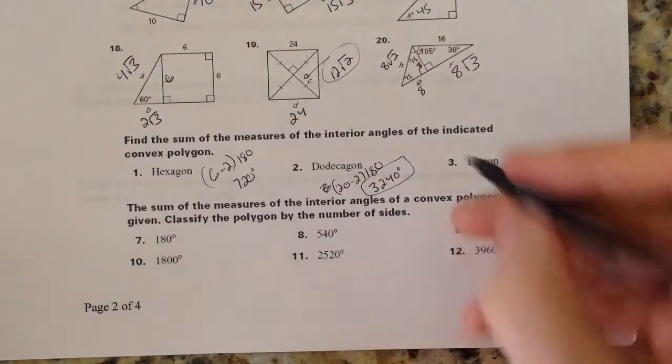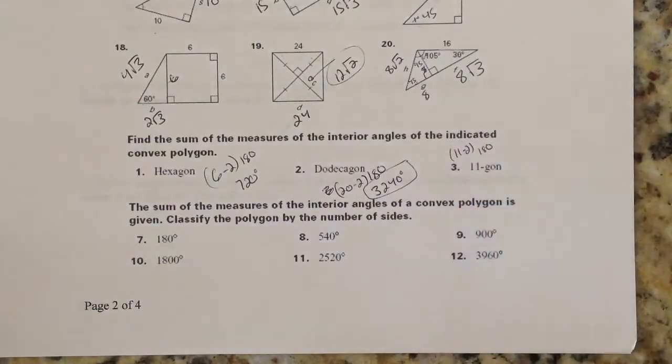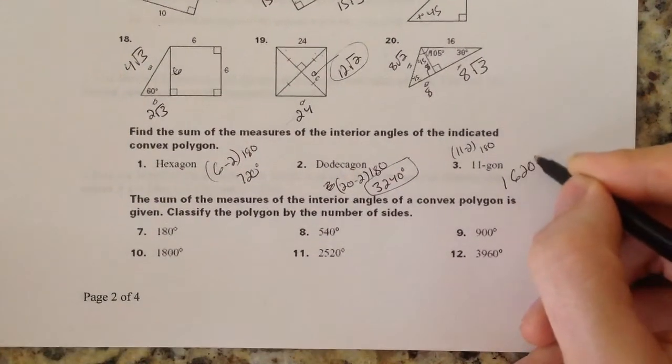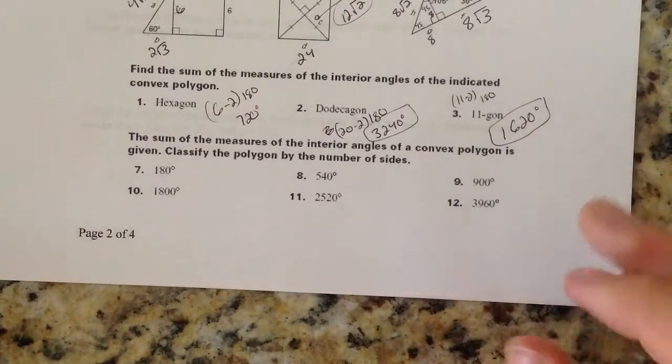And then the 11-gon, I'll have 11 minus 2 times 180. I can't believe I just put in 11 minus 2. Losing my mind here. There we go. Looking real good. Alright.